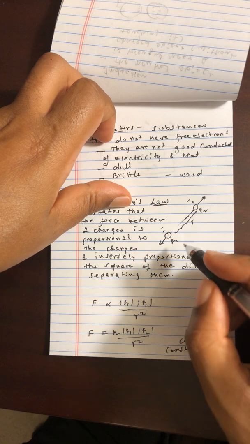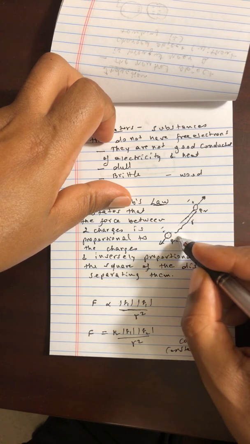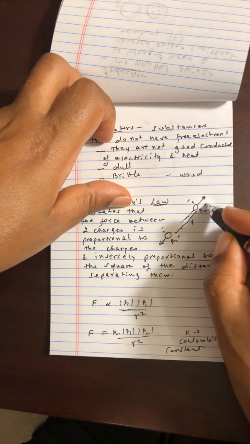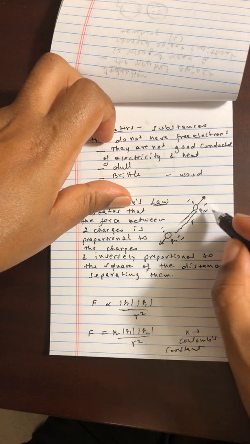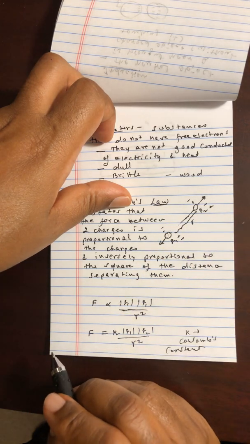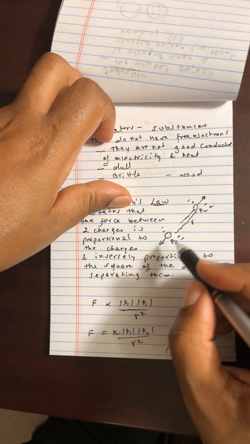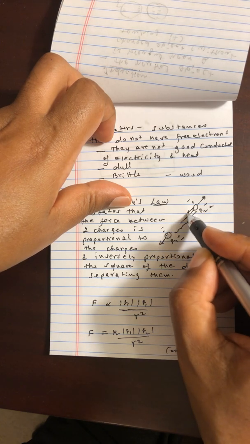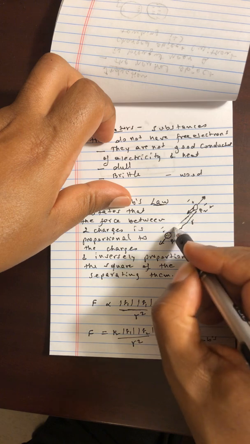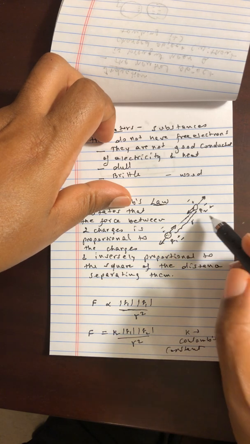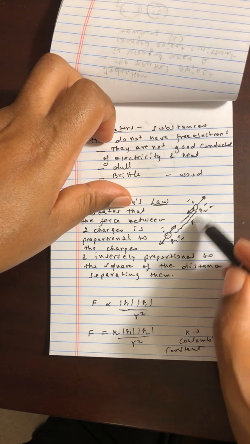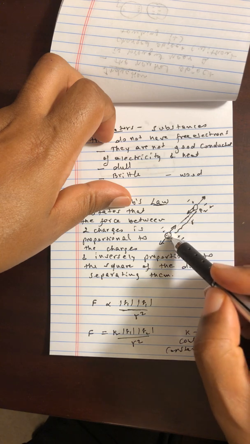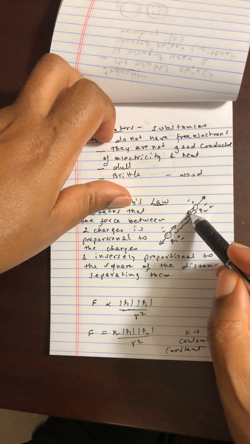On the other hand, if they are opposite, let's say it's positive and this one is negative, they're going to attract each other. This object will attract it this way, and this object will attract this way. If I ask you for the force exerted by this one on this one, it's going to be attraction.